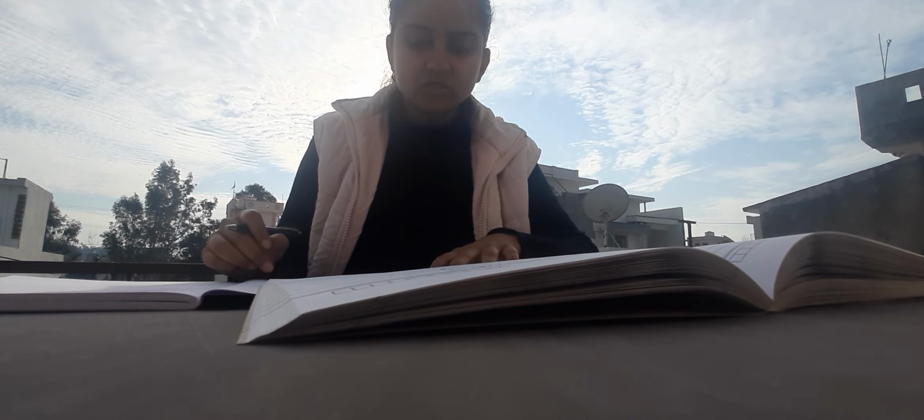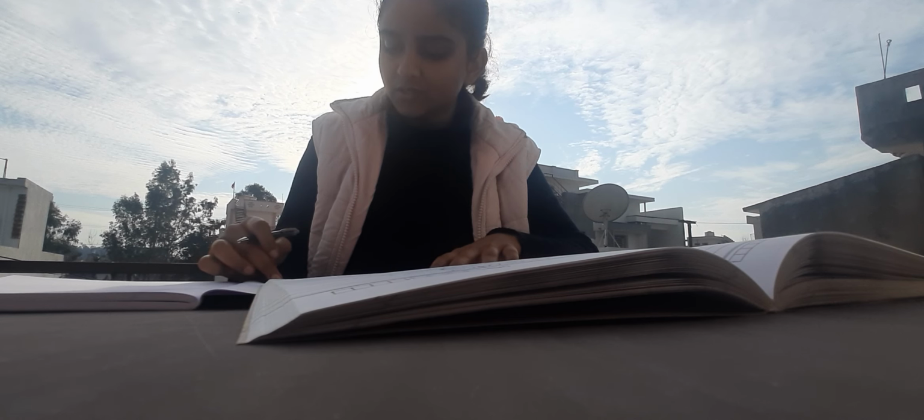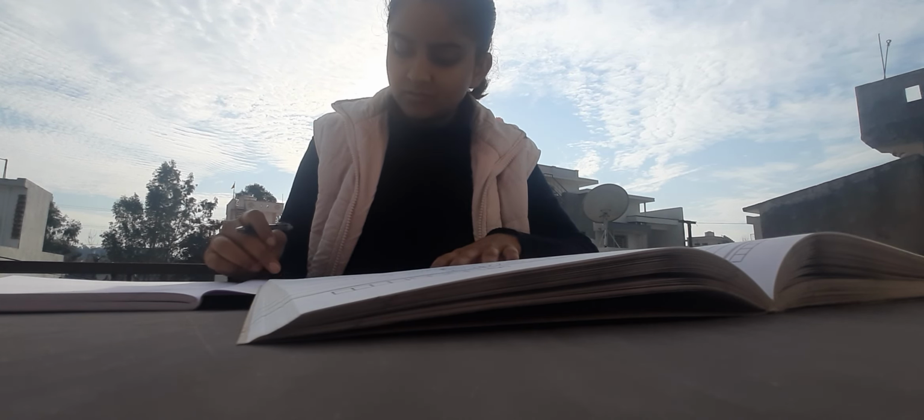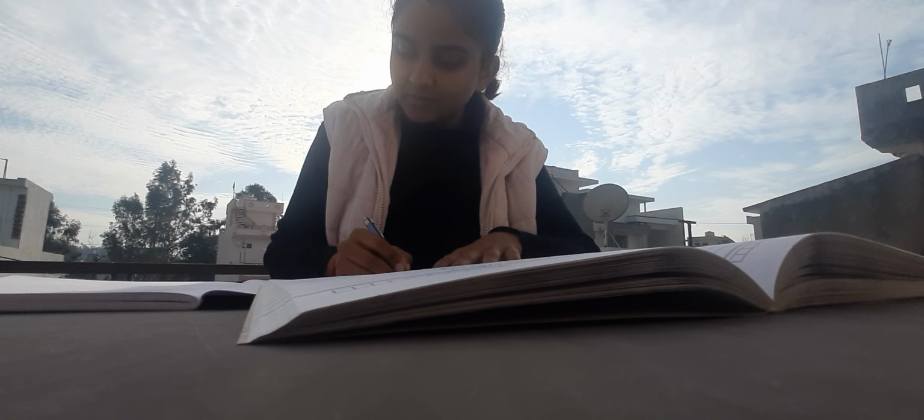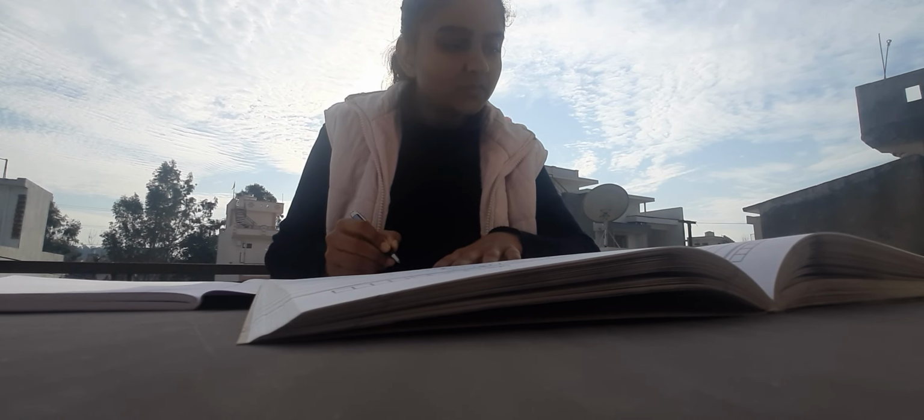Find the magnitude and direction of the current. Direction of the current is clockwise and EMF is 10. Current is equal to E by R, 10 by 5, that is 2.